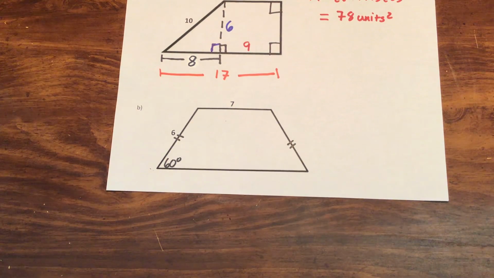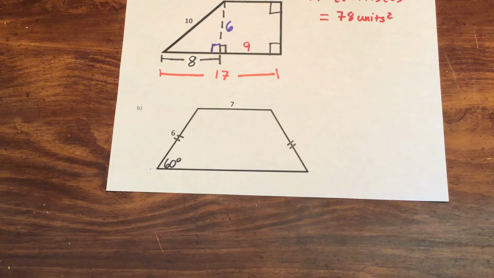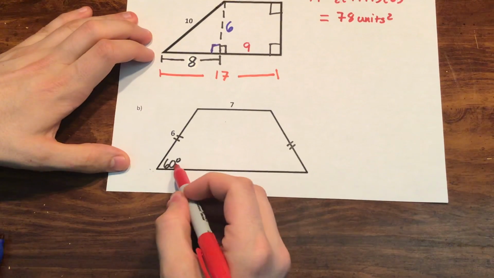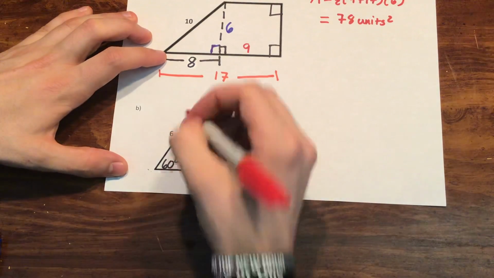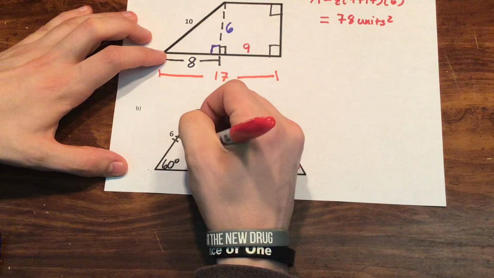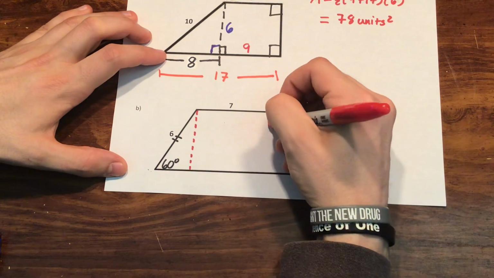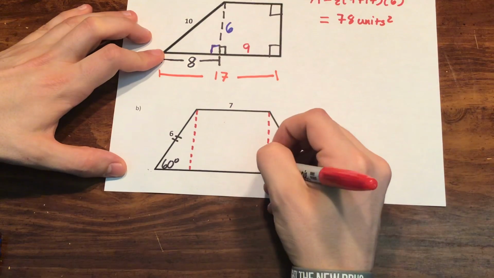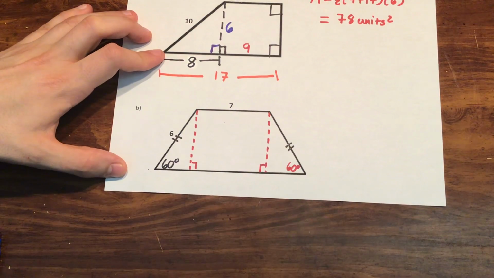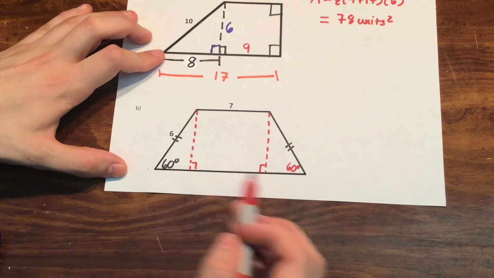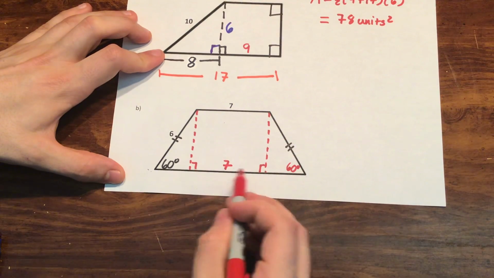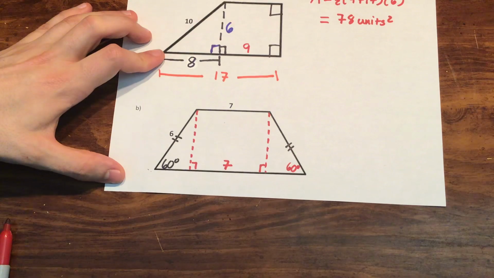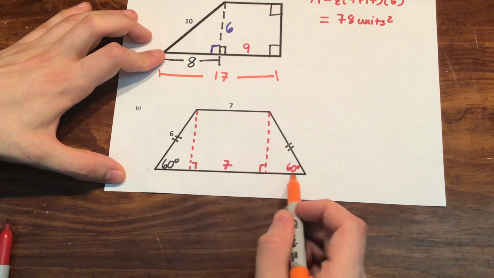All right. Now, this doesn't have a whole lot to it, but what we do know is we have an isosceles trapezoid. We have a 60-degree angle, so that means that this is also a 60-degree angle. And we are going to create our rectangle here to find our height, but also we need to find our second base. By creating this rectangle, we find that this portion of our base is 7 units.